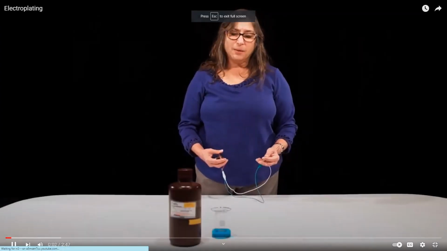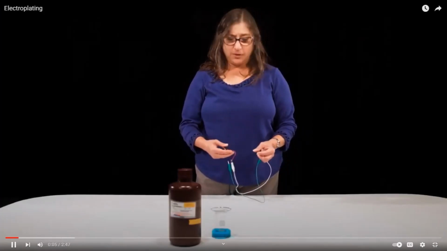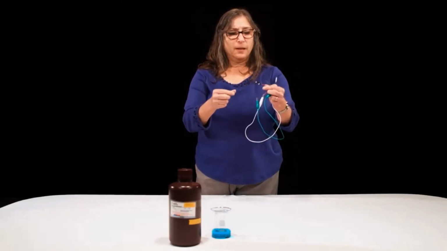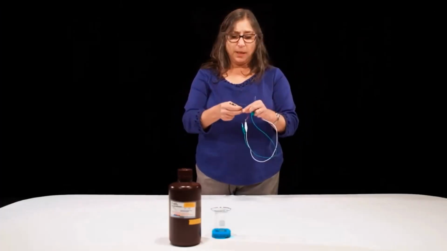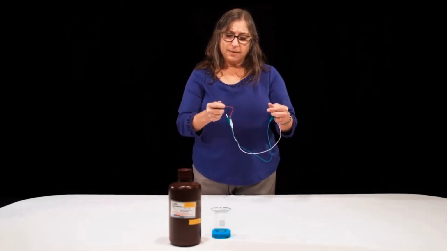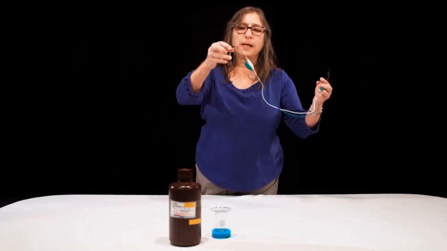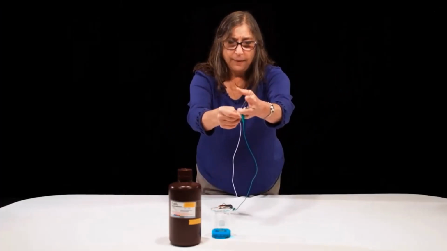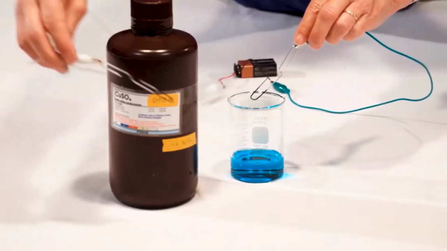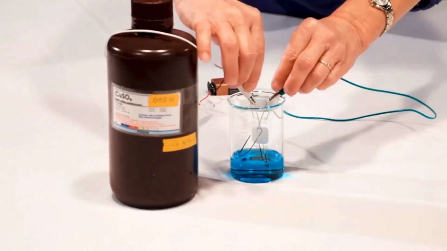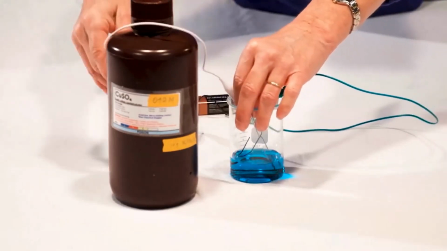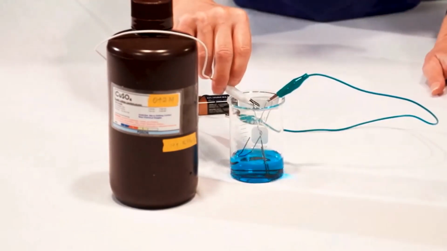I have another way that I can pull the copper out of solution by adding electrons, and that's with a battery. I have with me a 9-volt battery, a battery clip, 2 wires, and 2 paper clips, which I'm going to use as my electrodes. I'm going to connect the battery clip to the battery, and I'm going to set it down. And then I'm going to take my 2 electrodes, and I'm going to bring them in from opposite sides just to make sure that they don't actually touch. And I'm going to put them into the copper solution, and we'll see what happens.